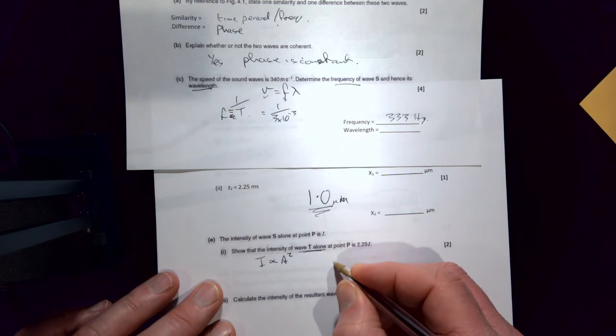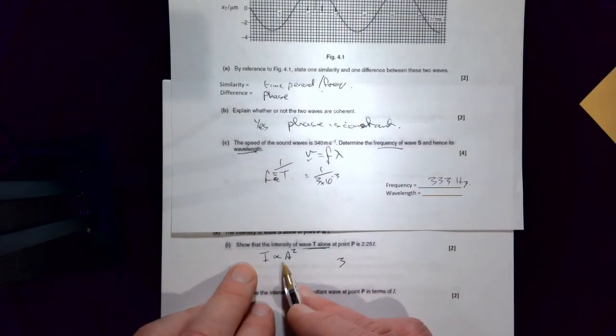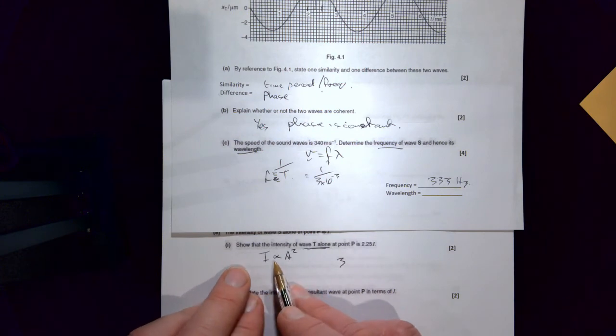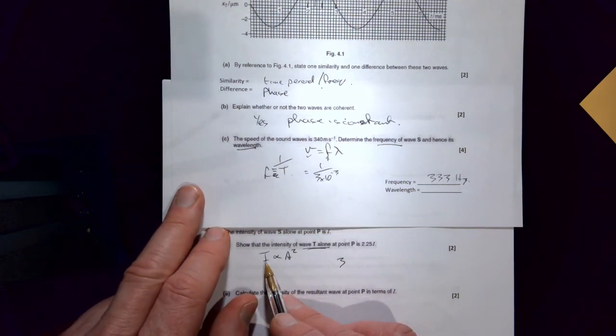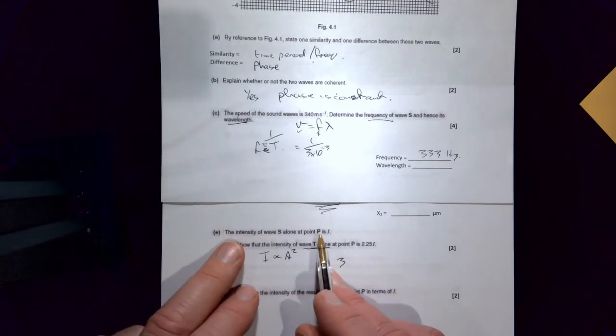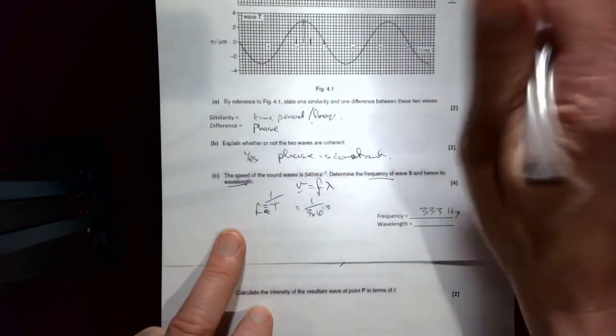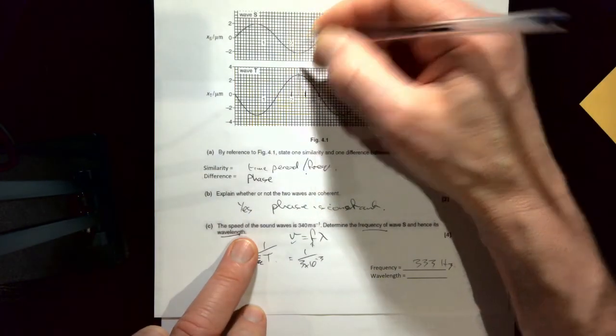So that is 3, but we don't know the actual value for the amplitude and intensity, so we can't get an equal sign in there. We have to compare it to the other one. So S at that same point has an amplitude of 2.